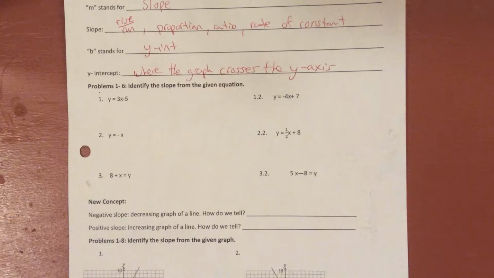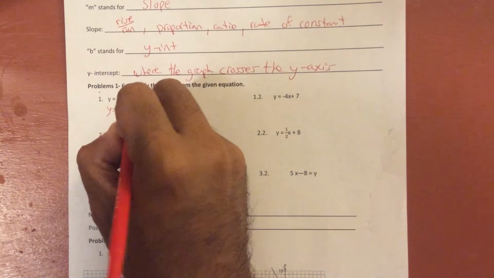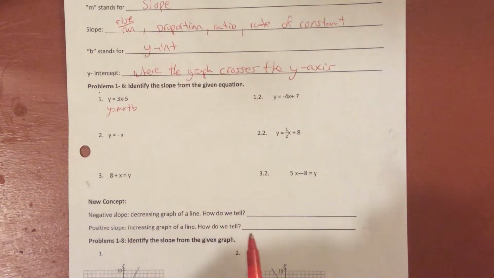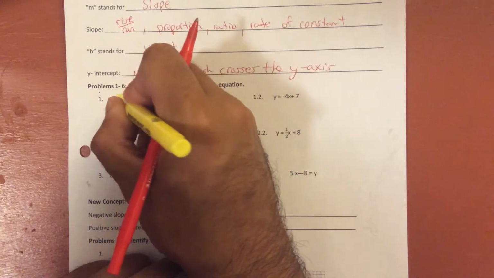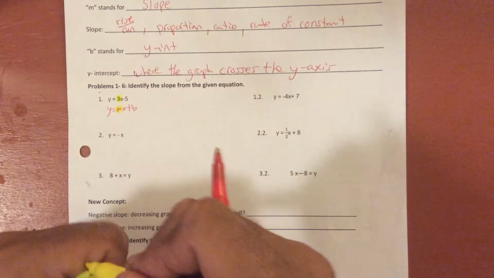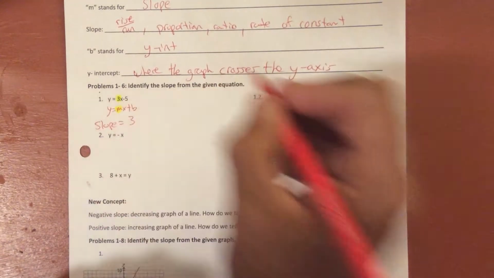So for number one, we have y equals negative 3x minus 5. Now, I always recommend that you write y equals mx plus b. Now, of course, the slope is the number in front of the x. So in this case, it will be negative 3. So your slope equals negative 3.